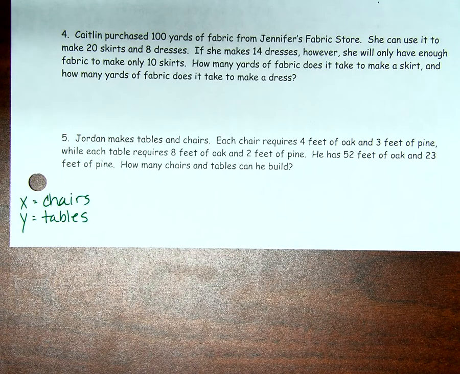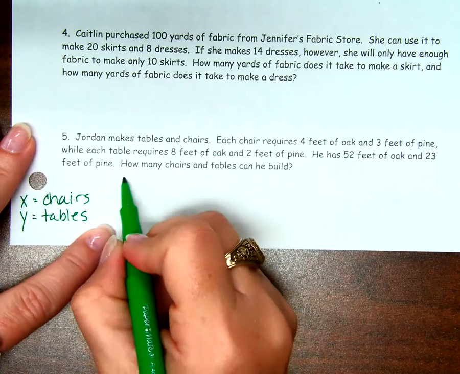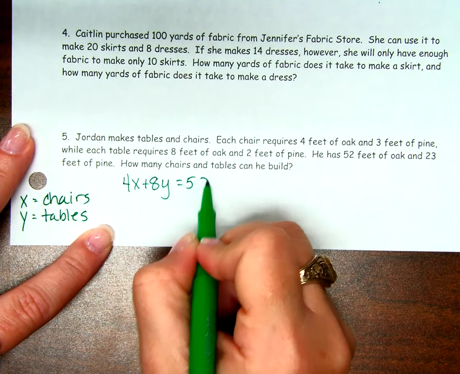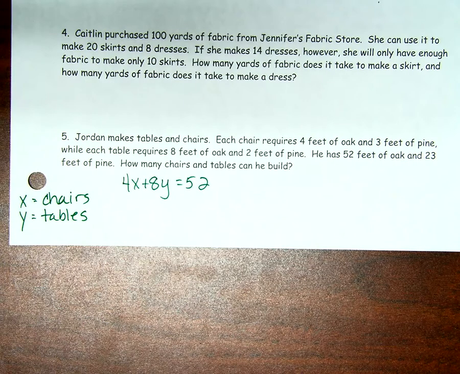Okay. So what do you think an equation might look like? Genius. 4x plus 8y equals 52. Where did she get that? That's all about the oak, isn't it? We took all the oak and put it together.